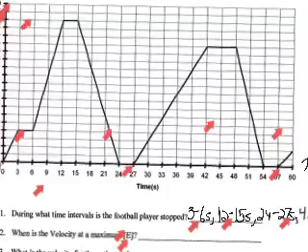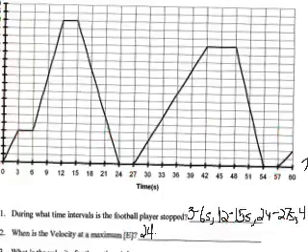So when is the velocity at a maximum? So we're going to indicate between 24 and 27 seconds. And it's not the only time that it reaches a maximum, but it's also at 54 and 57 seconds.